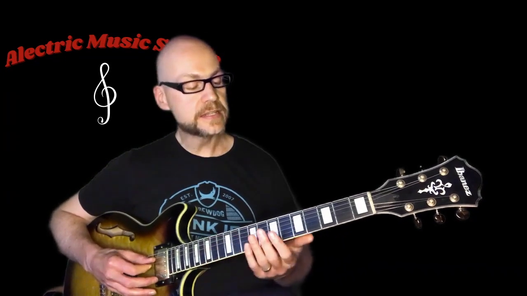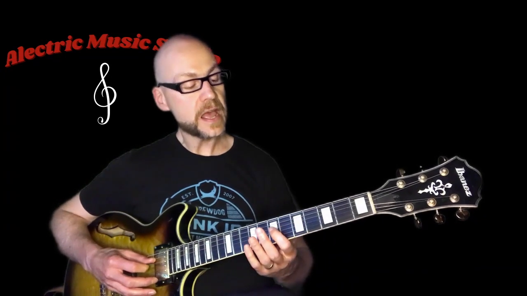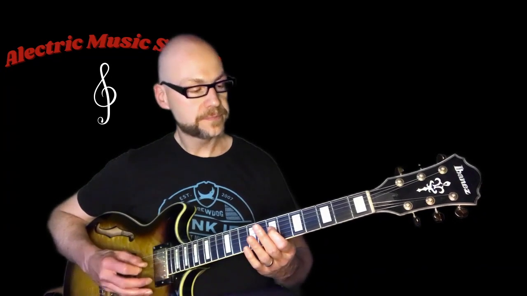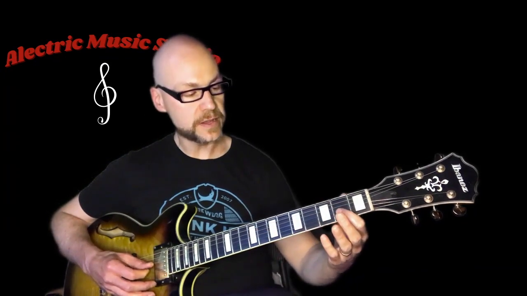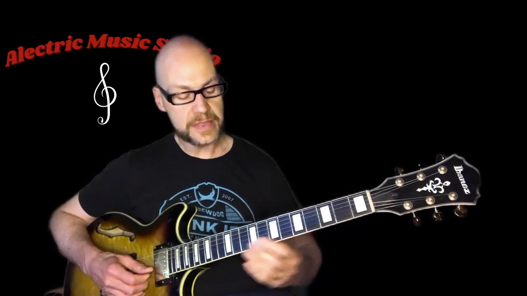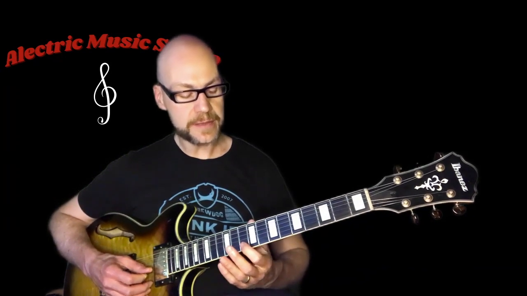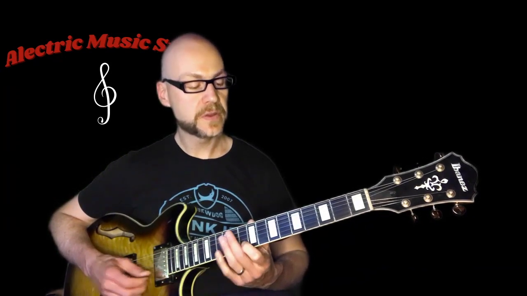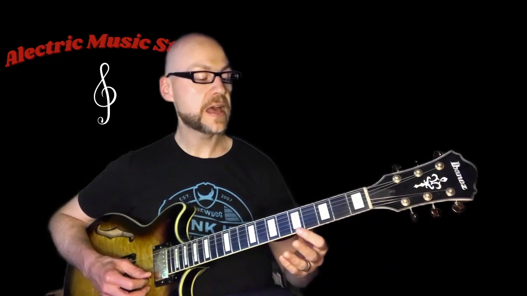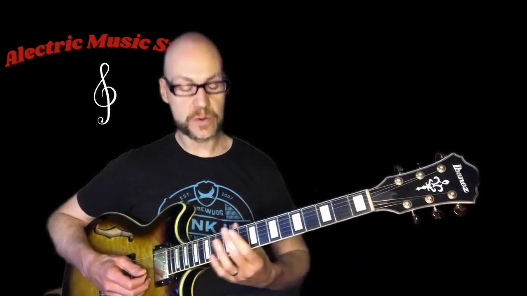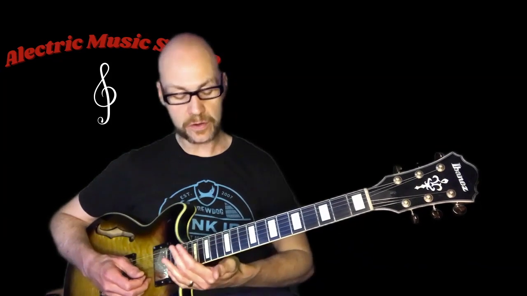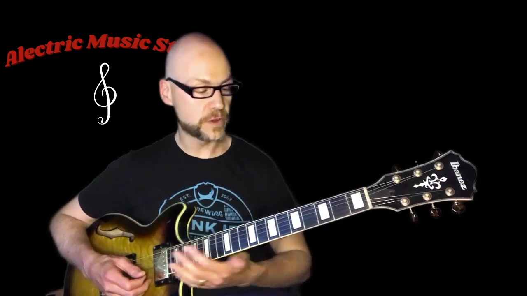Next string is D, and D at the 7th fret is A. Next string is G, 2nd fret. Then on the B string at the 10th fret, and on high E at the 5th fret. So those are the A notes between 0 and 12. We're not going to worry about going up above 12 at this point.